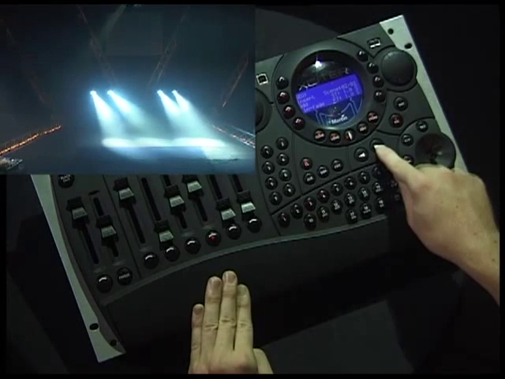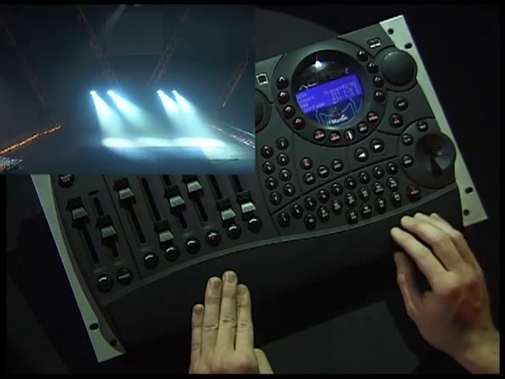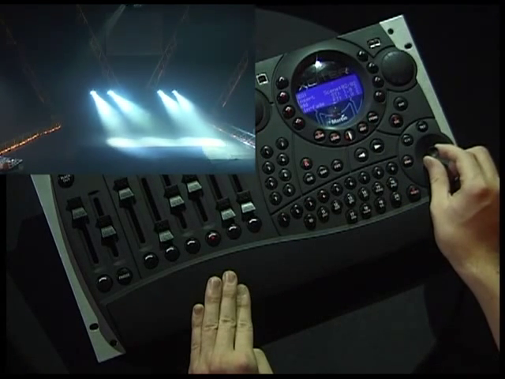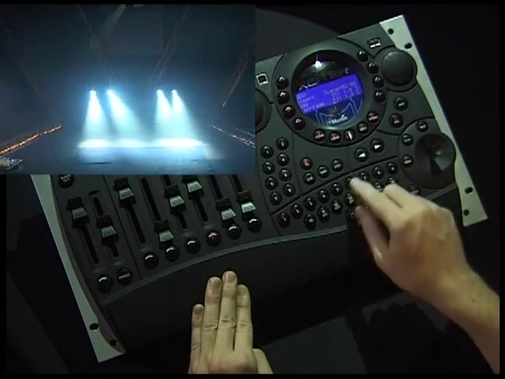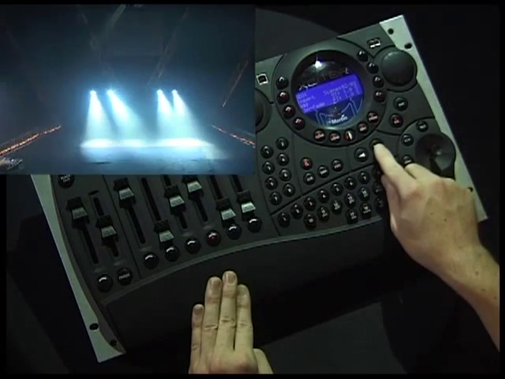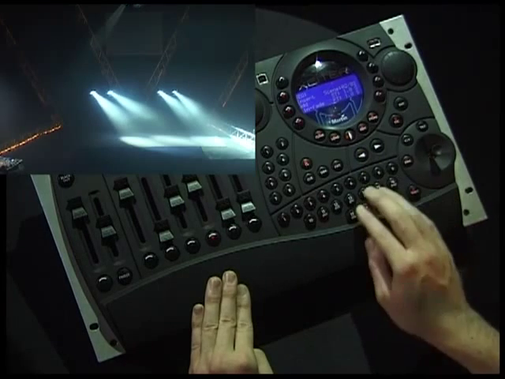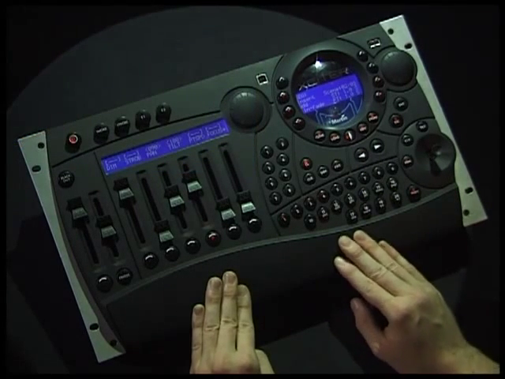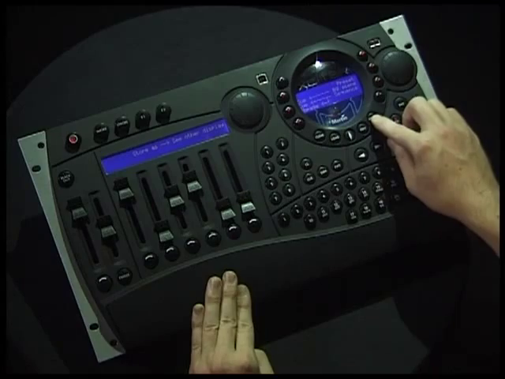Let's do the same for the second step. We add a little bit of pan and return to step 1. The change is automatically stored. Now that we are satisfied, we just need to store it in the cue along with our dimmer and color chase.